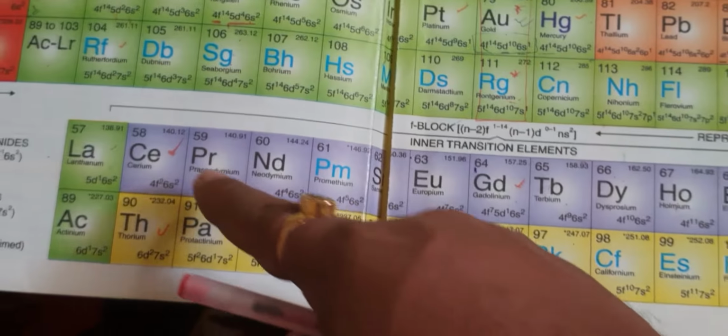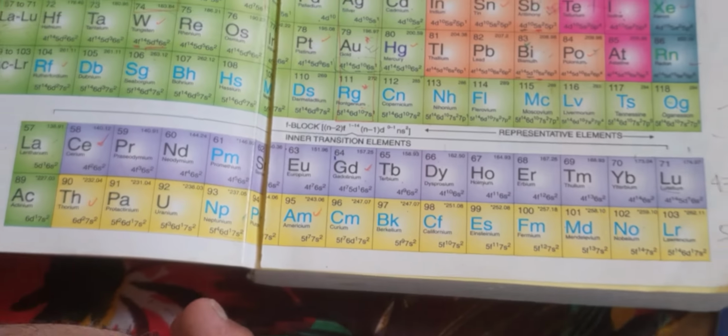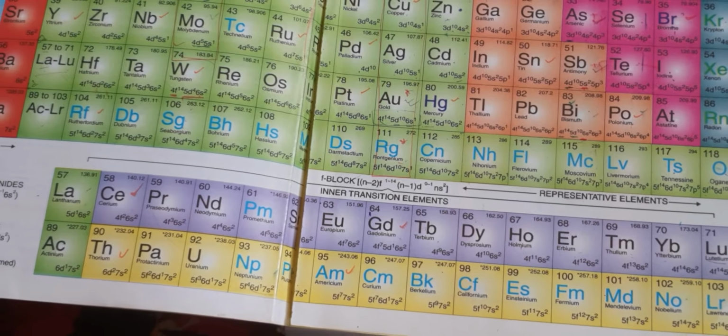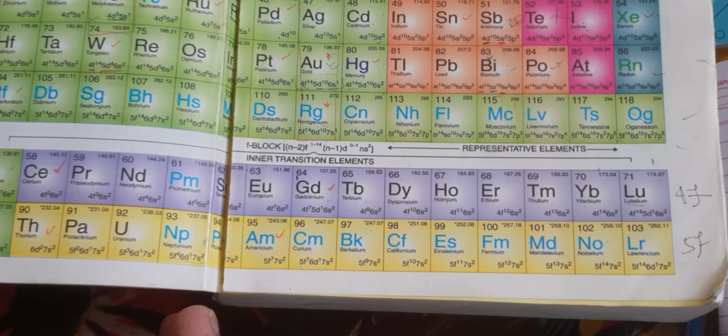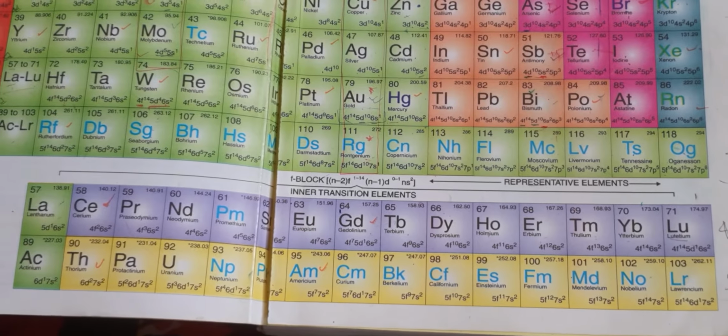Although they are very similar elements, when we move along the series, we will find that there is a small change in nuclear charge and an effective change in size. They are trying to talk about lanthanoid contraction, which we already learned in D block, but we will learn more here.